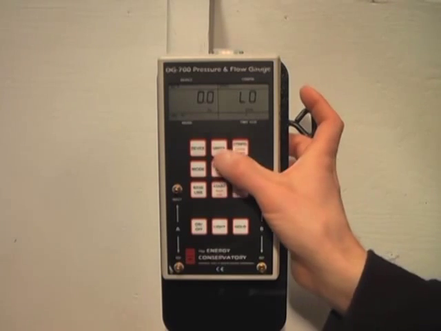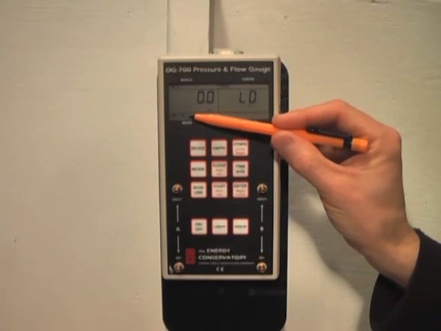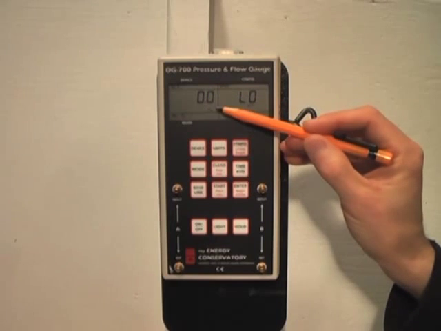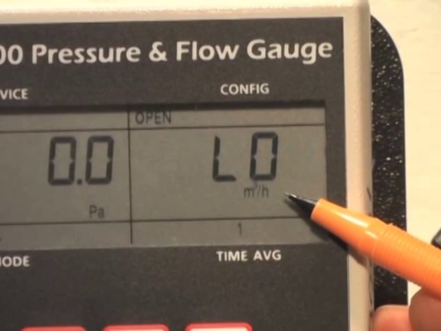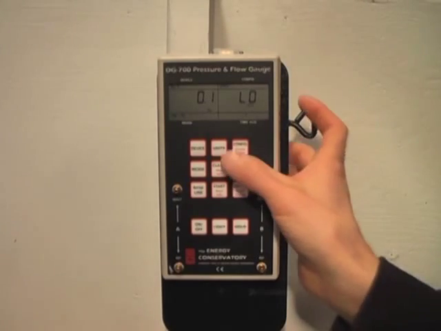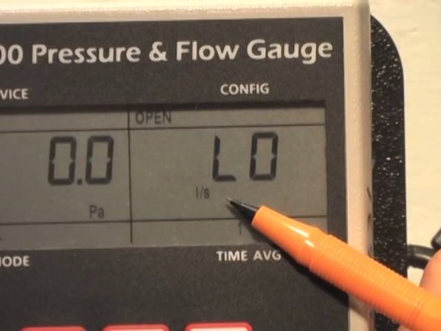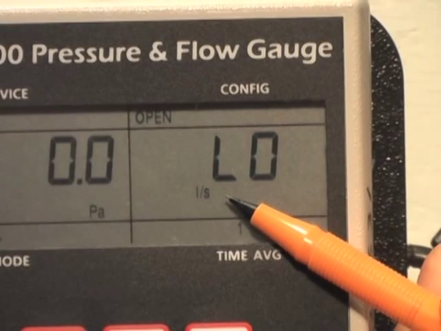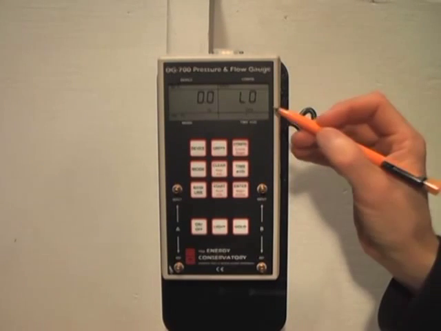If you want to change units, press the Units button. So now, your mode setting should still be pressure and flow. Pressure in pascals, and pressure will always be in pascals, but your flow setting now is in cubic meters per hour. If you press the Units button again, you'll have selected liters per second. Pressing the Units button one more time will return the setting to cubic feet per minute.